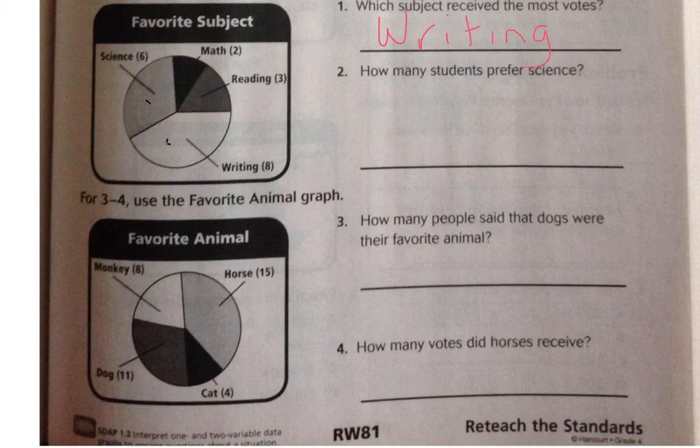so I'm going to say then that writing received the most votes. All right, how many students prefer science? We already talked about that. They gave us a number, so that number is 6. Therefore, 6 students preferred science.